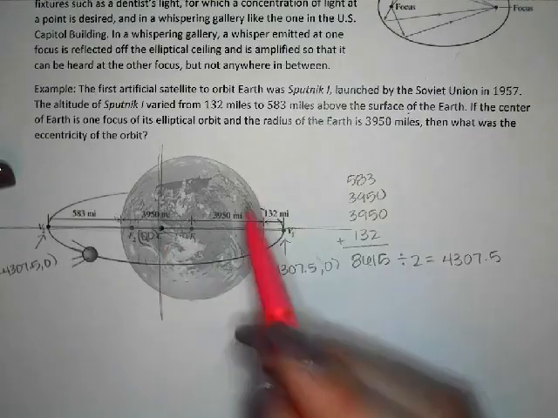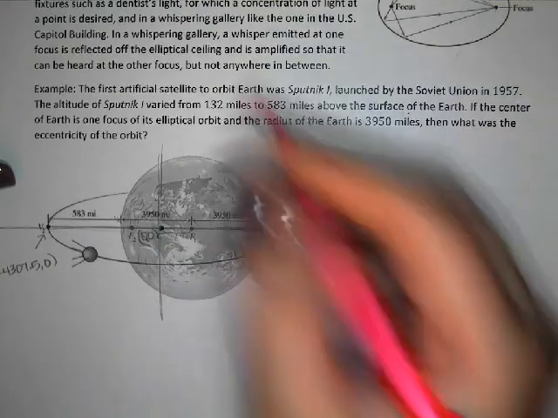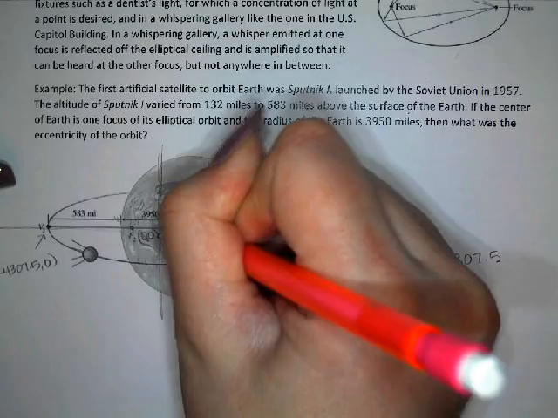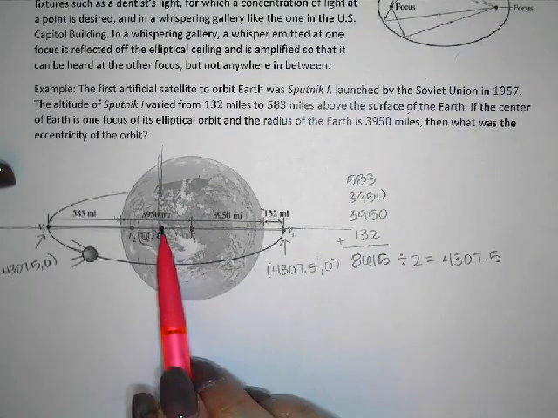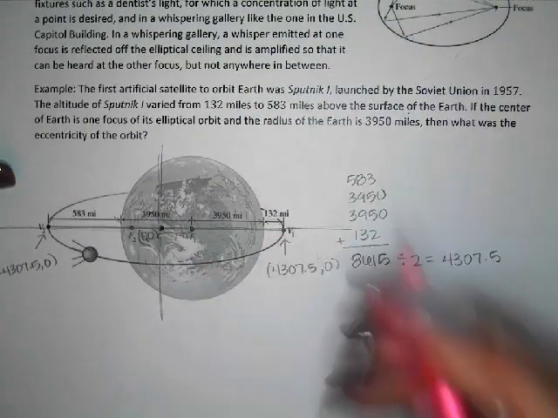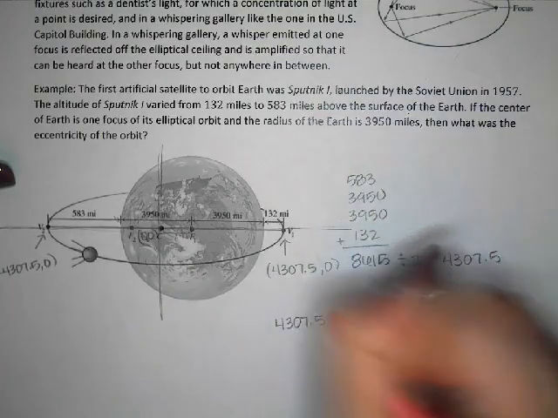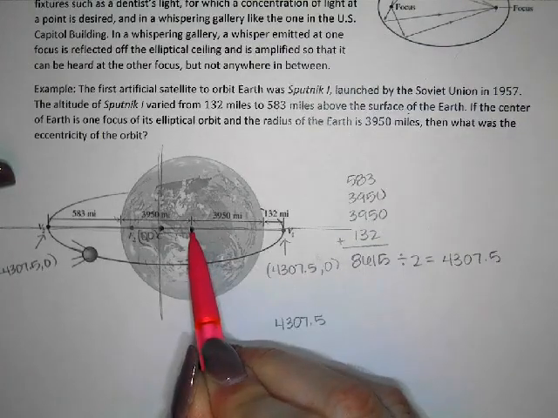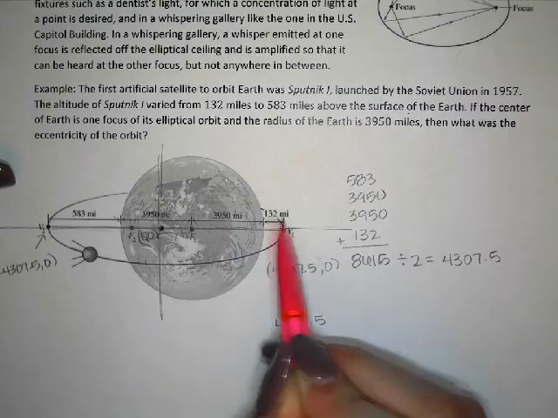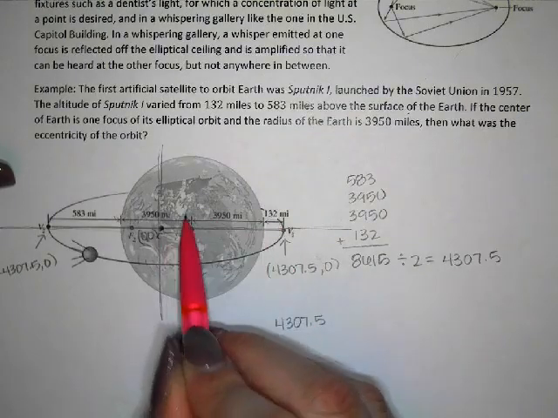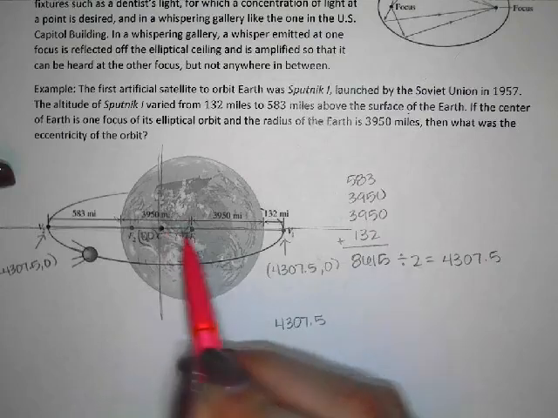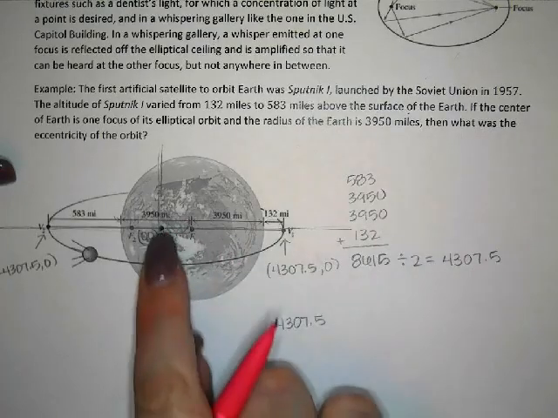And I know this entire half length is 4,307.5. And I know that this is 3,950 and this is 132. I don't know how much this is, but that's what I'm trying to find. So I'm going to take this entire half and subtract off this and subtract off this to find just this distance.